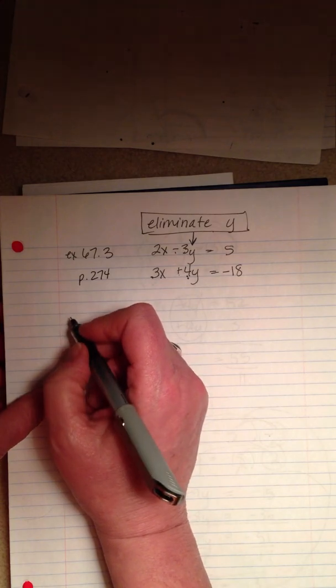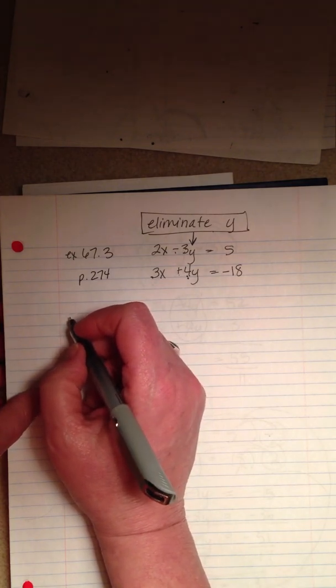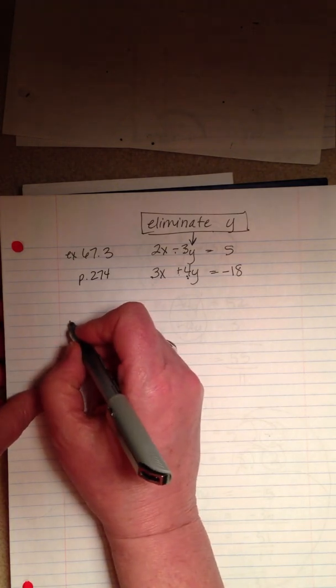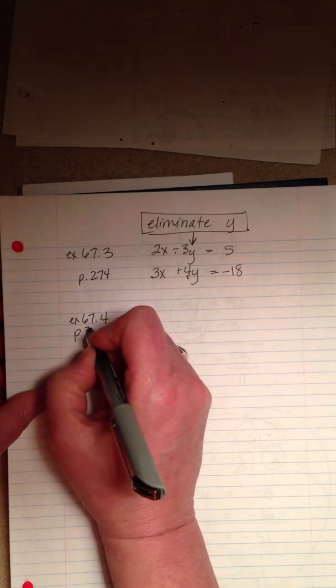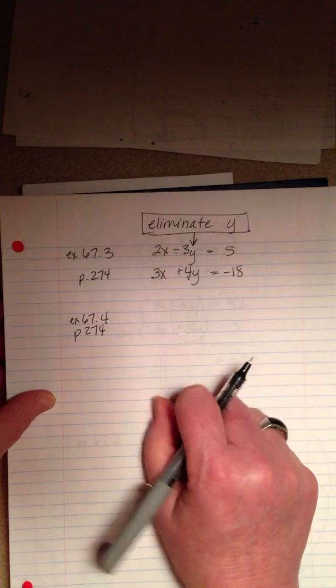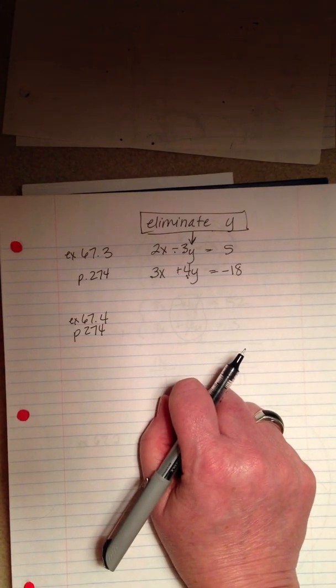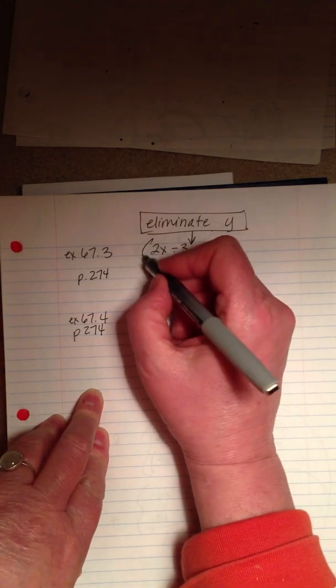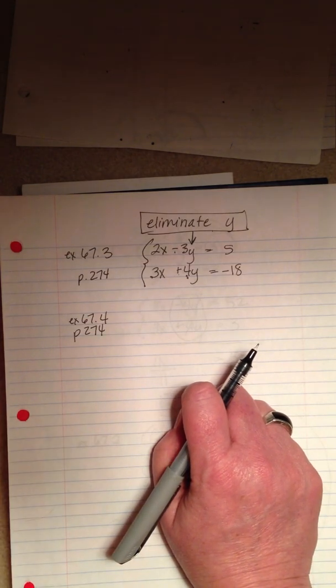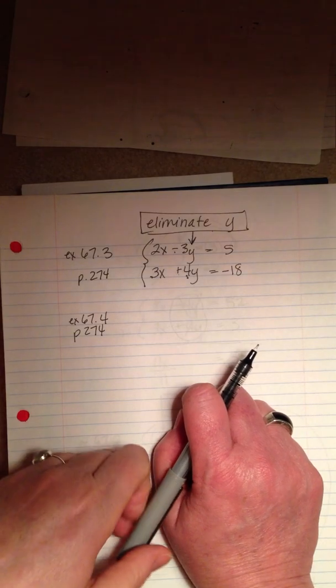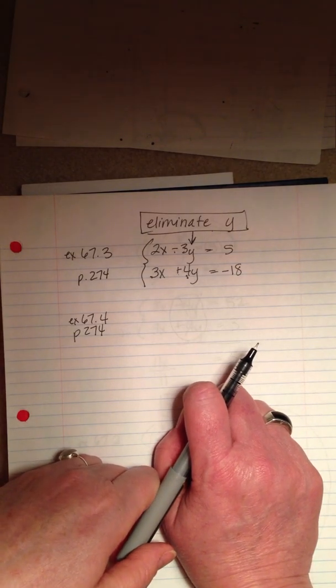And then also try example 67.4, and that is also on page 274. And in that one, it just says use elimination to solve the system. So you get to pick which variable you choose to eliminate. And you can look and see what he did. But again, you can get the right answers by eliminating a different pair of variables.